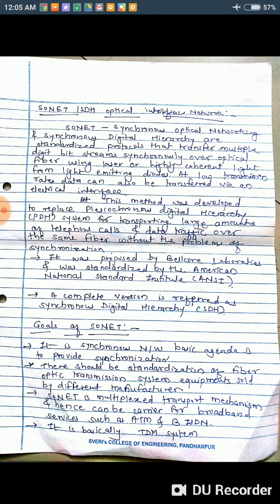So it is the point related to chapter number 5. As we know, chapter number 5 is divided into two parts. The first one is optical amplifier and the second is optical network. Related to optical amplifier, the video has already been uploaded. One more video has been uploaded related to the introduction of optical network.